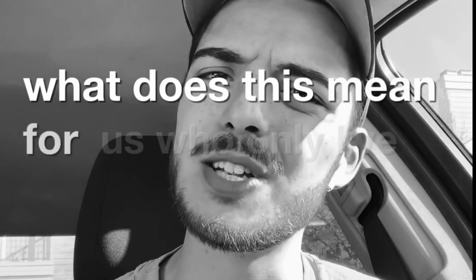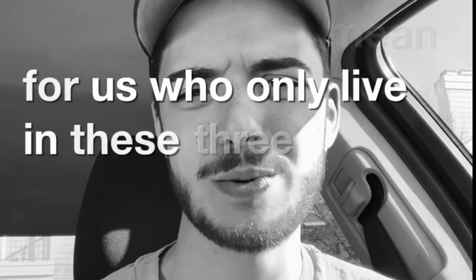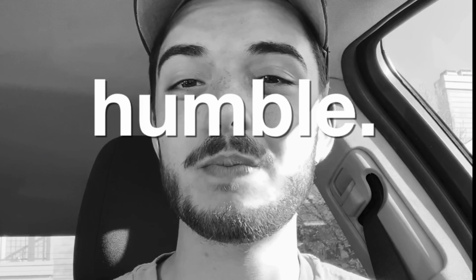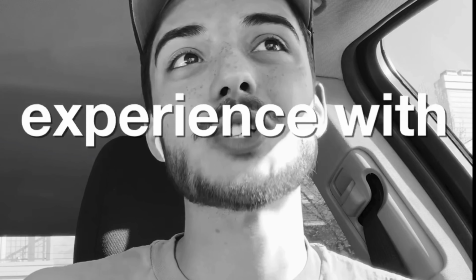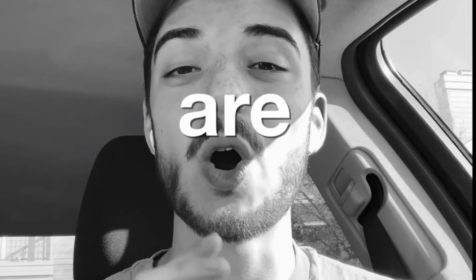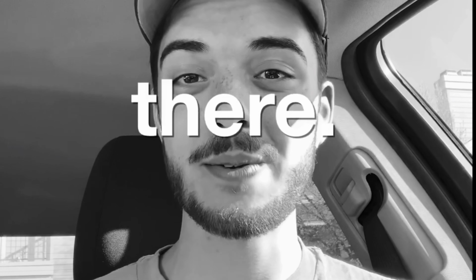What does this mean for us who only live in these 3 dimensions? Well, it just shows that us as humans live in a very limited perspective of our reality. Because we only live in these limited amounts of dimensions, we don't know how the world truly is on the macro level. We can only experience so much. We don't know the full picture. This forces us to be humble. This forces us to take what we experience with a grain of salt, because there are higher realities out there.